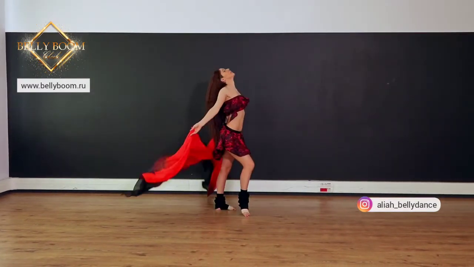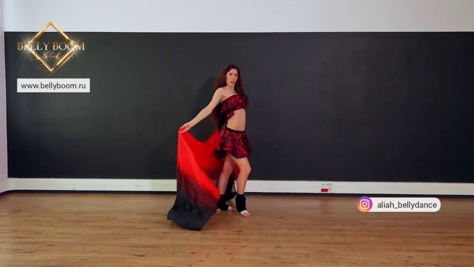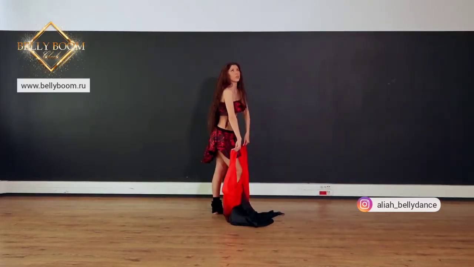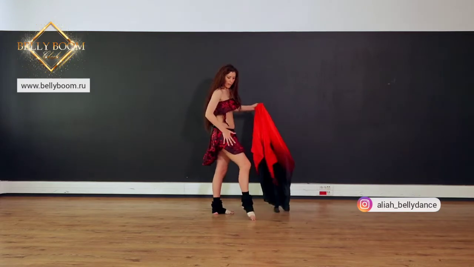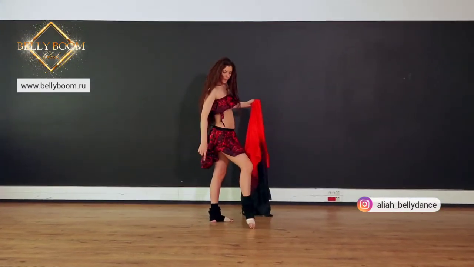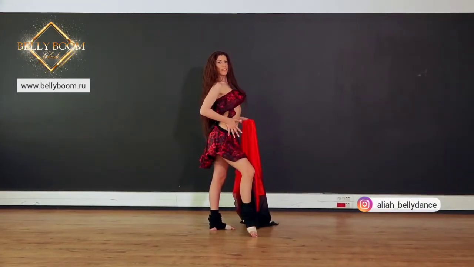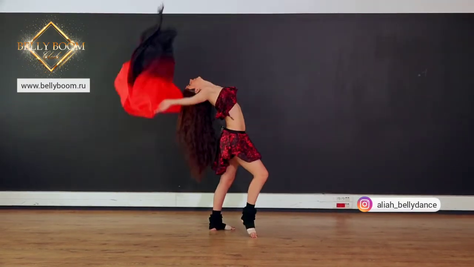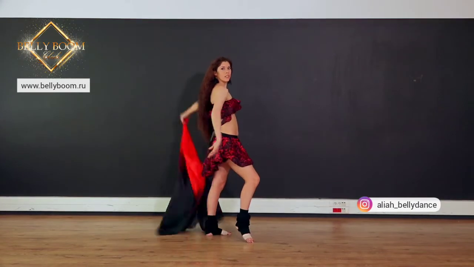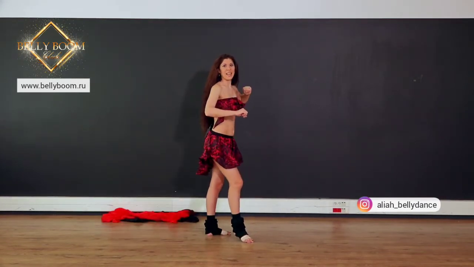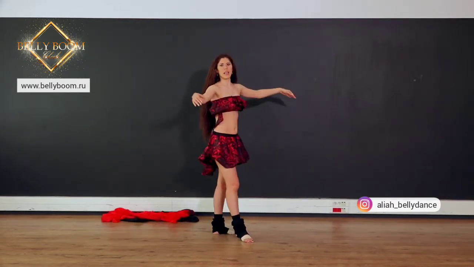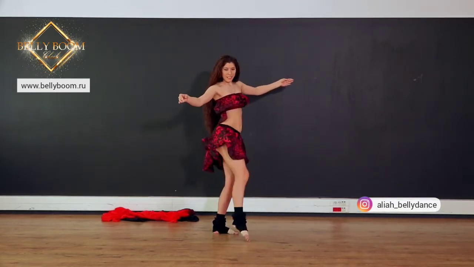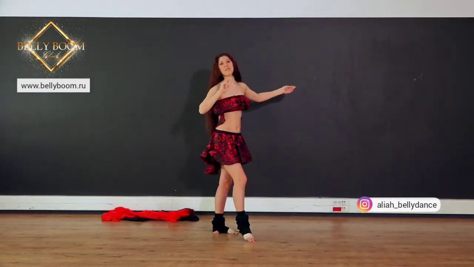1. You see my body position? My arms go up and my right leg here, and I do back bend. Not big, but just a small one. 1. And without veil. And now we continue with hip drop. 1 and 2. Just 2 times.